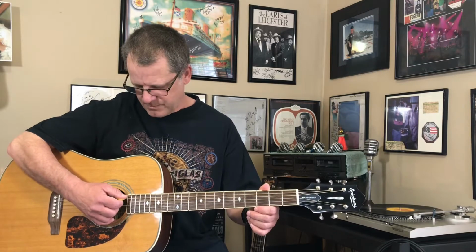The second string is going to be B. The third string, his name is G. The fourth string is named D. Fifth string, his name is A. And the sixth string, the thickest string, closest one to the ceiling, is E all over again. Just lower. You hear that? It's just lower, but it's the same note.